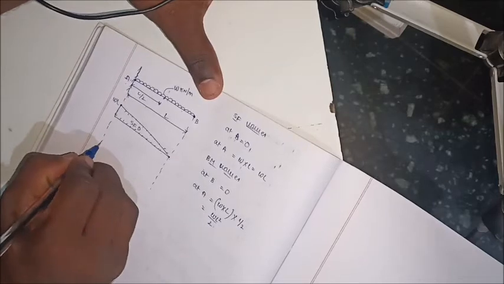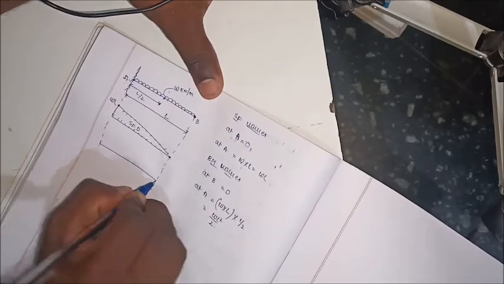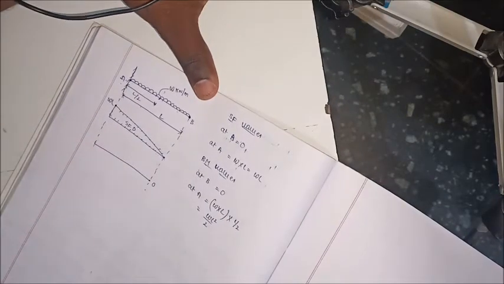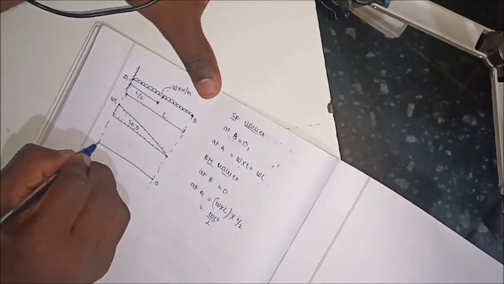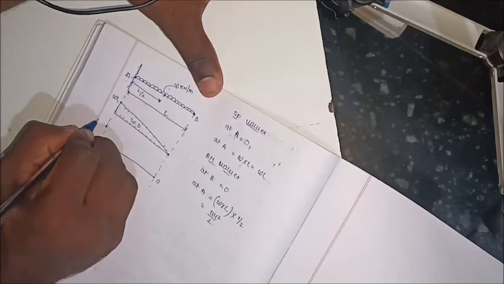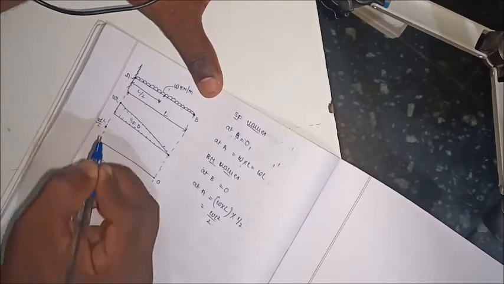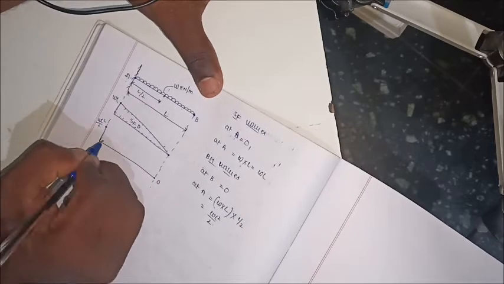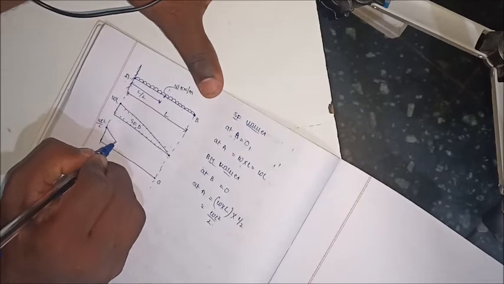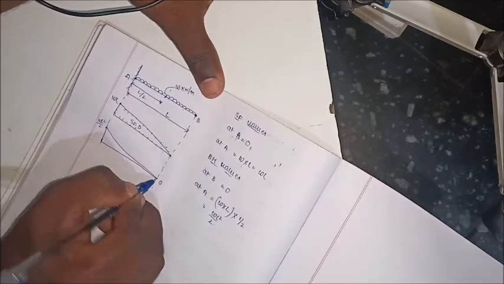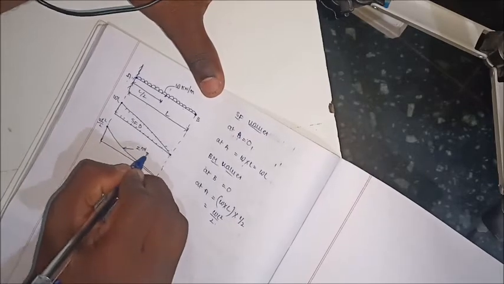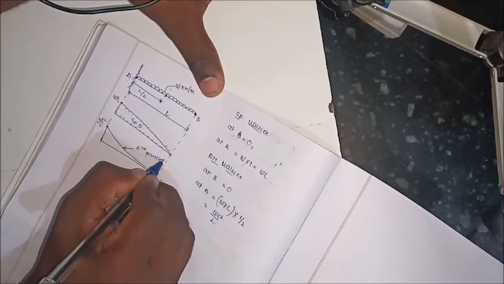In the same way, draw the bending moment diagram. The bending moment at the free end is 0 and the bending moment at A is WL square by 2. So the variation of the bending moment diagram is parabolic, a second degree parabola.